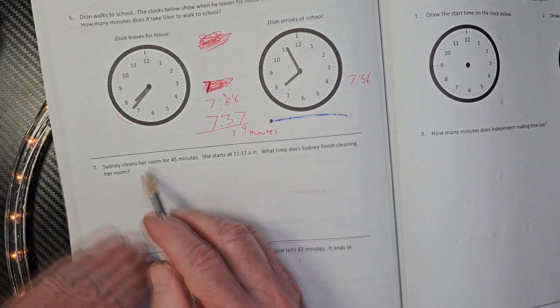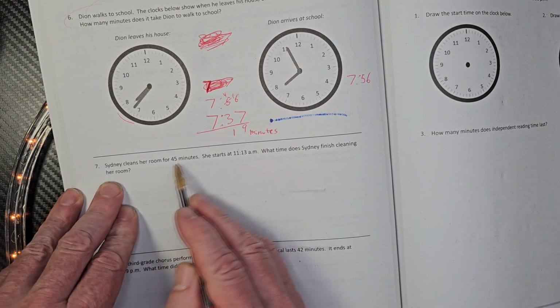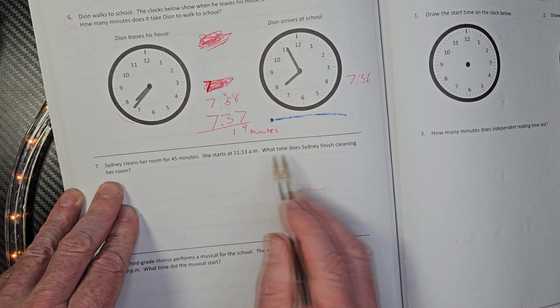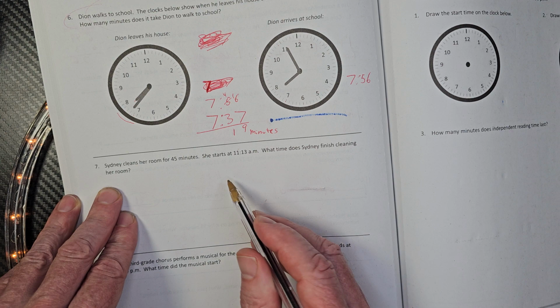All right. Sydney cleans her room for 45 minutes. She starts at 11:13 a.m. What time does Sydney finish cleaning her room?